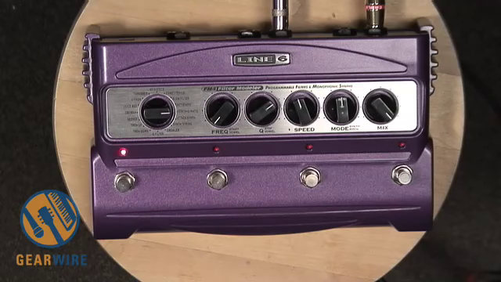Woo, especially those low notes. Sounds pretty good in the upper registers, though.